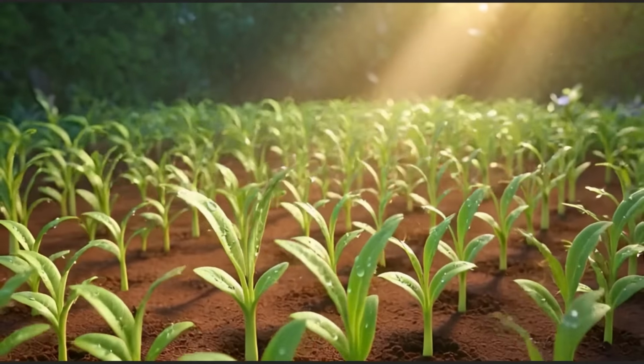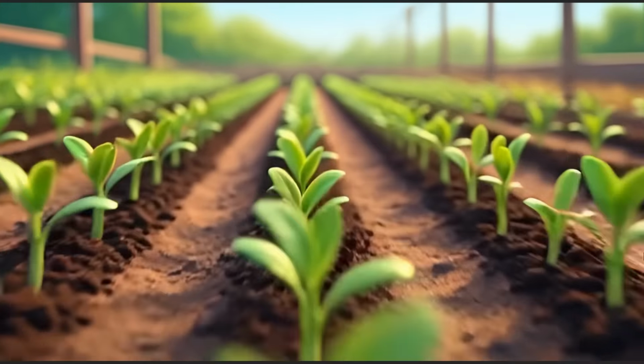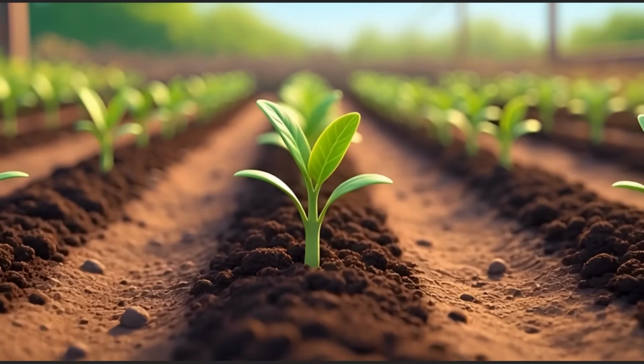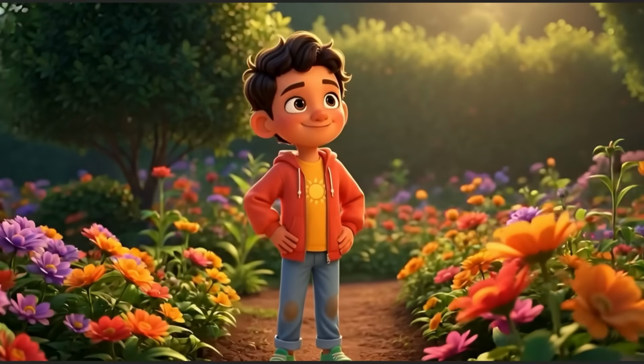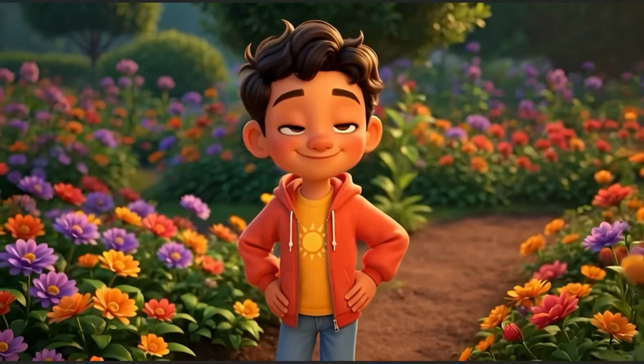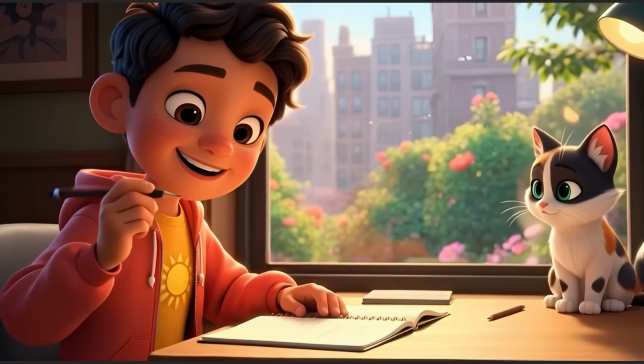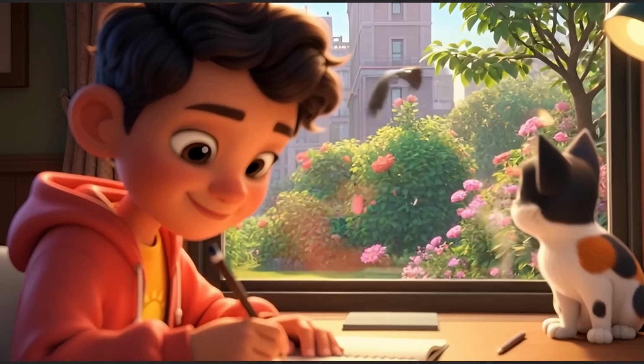Weeks passed, and small changes added up. Green shoots pushed through the dirt, rows took shape. Ari learned patience from the slow work and pride from each finished task. Homework felt easier after time in the garden, and worries felt less tangled.